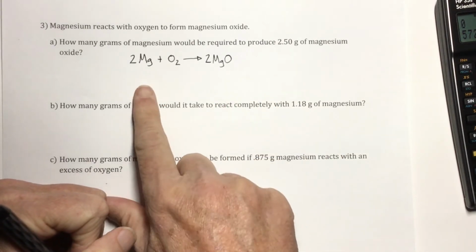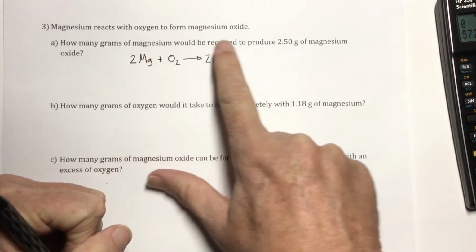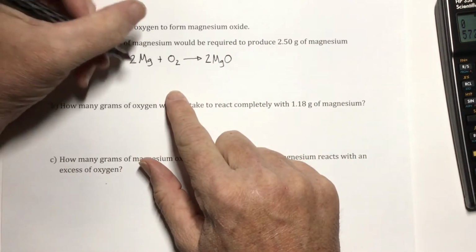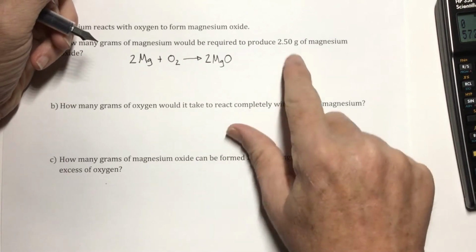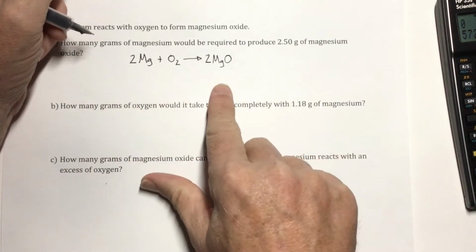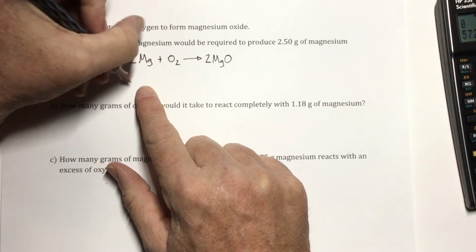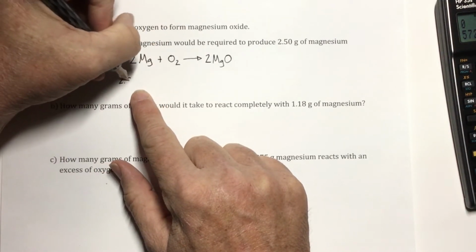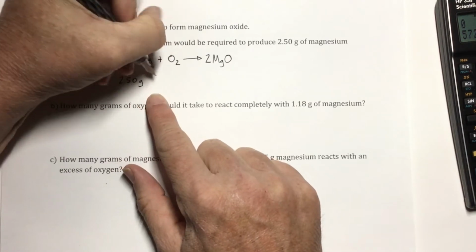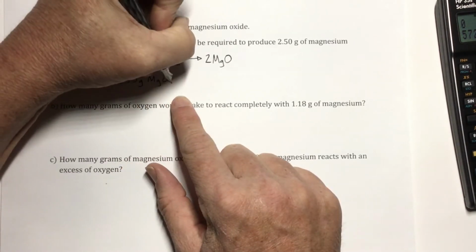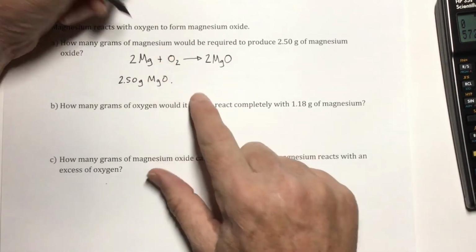Okay. Now, how many grams of magnesium would be required to produce 2.50 grams of magnesium oxide? Alrighty. So I know how much magnesium oxide I want to produce, so how much magnesium will I need? Classic chemistry question. So let's do this. Let's start with what we know. 2.50 grams of magnesium oxide. And I want to find out how many grams of magnesium I will need.